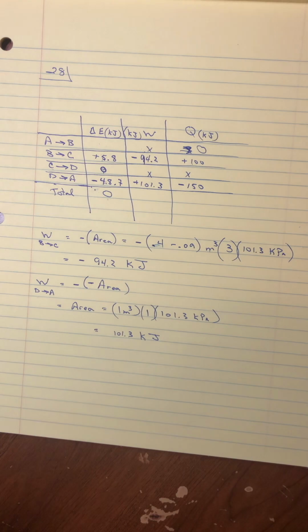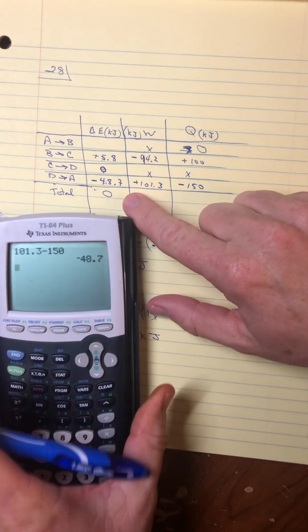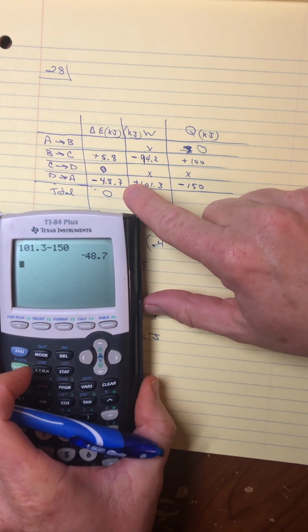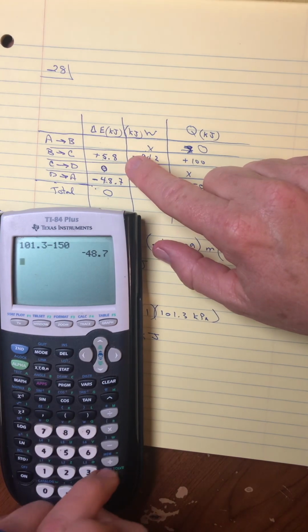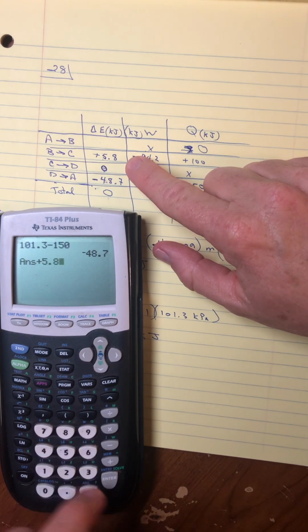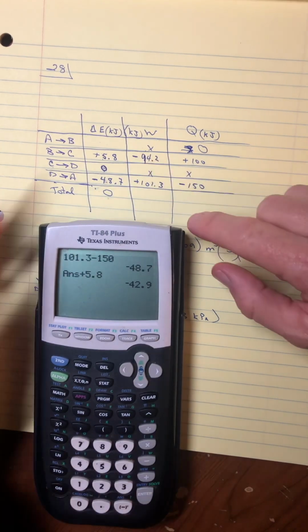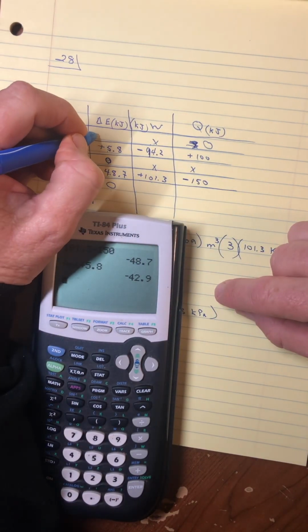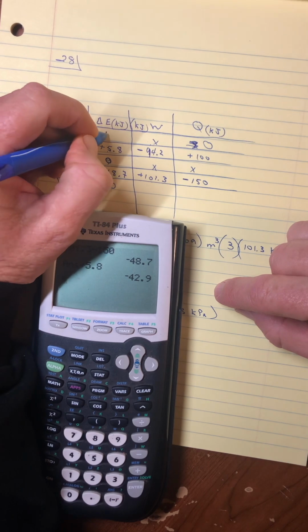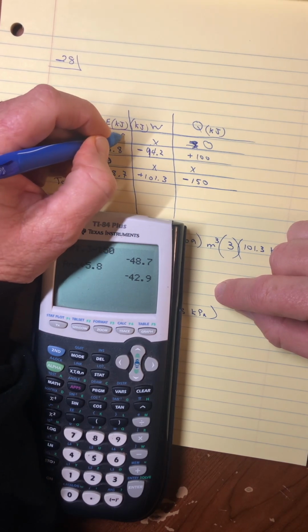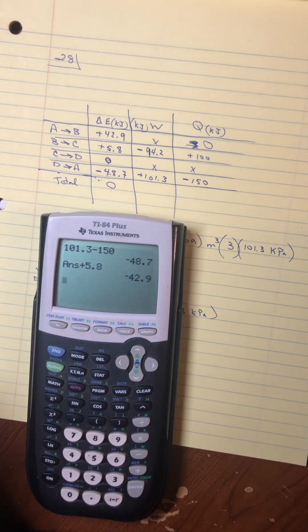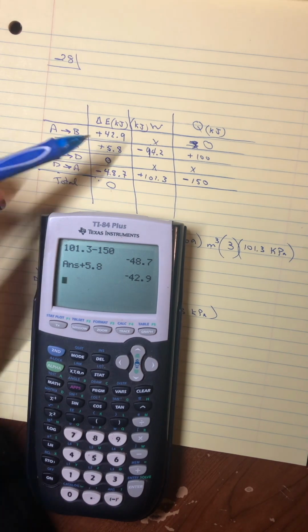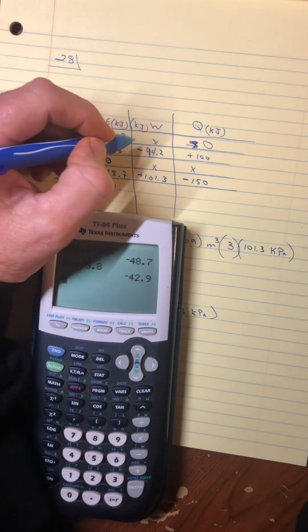All right, so to finish this, let me take that negative 48.7 and then add to it a 5.8. And so all of this together is a negative 42. So this should be a positive 42.9. Which, by the way, notice it's a positive.